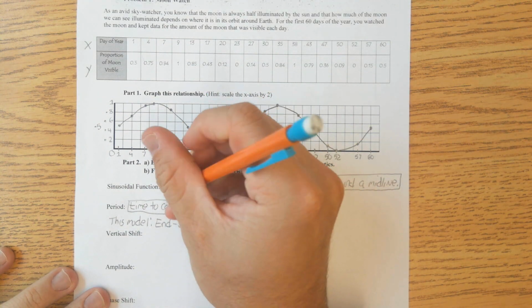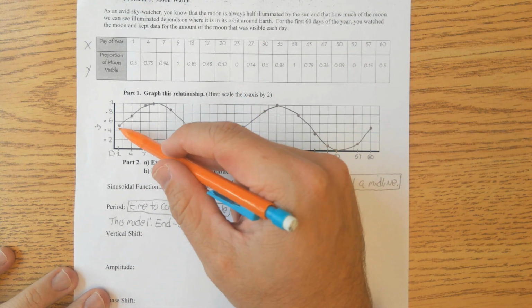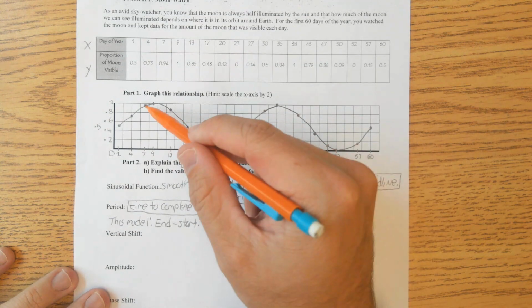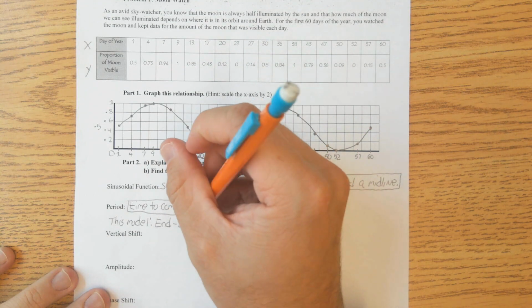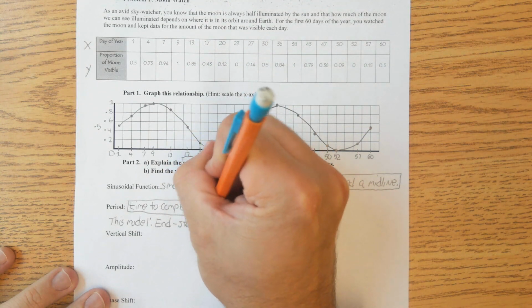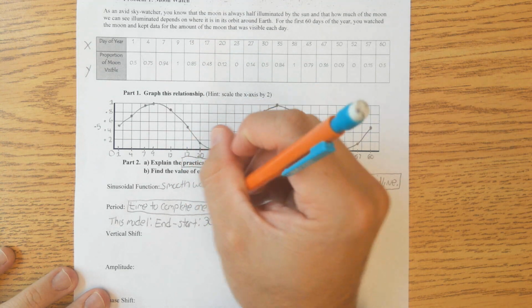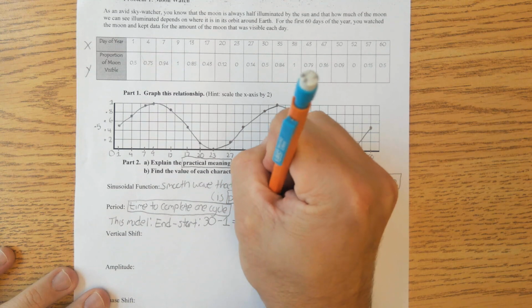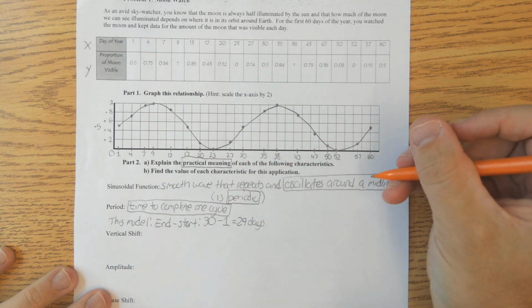So if you look at your graph, right, it starts on day 1, and where does it finally get back to the middle again? After it goes middle, high, low, middle, that is 30 days. Okay, so it ends after 30 days, and we started on day 1. So then that equals 29 days. So our period is equal to 29 days.